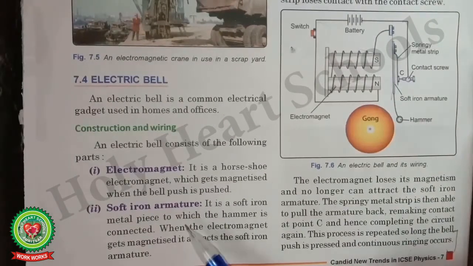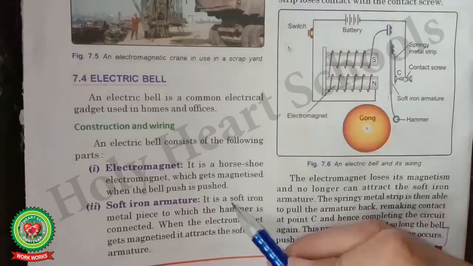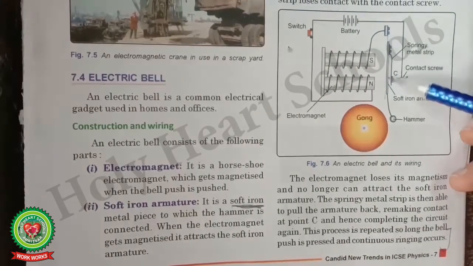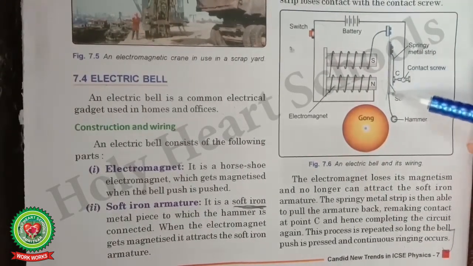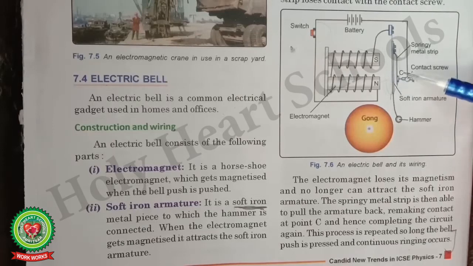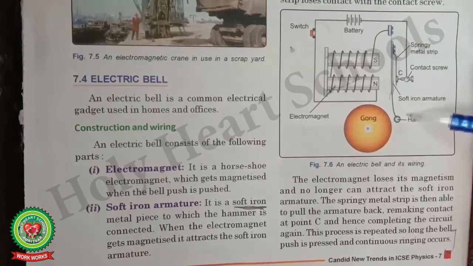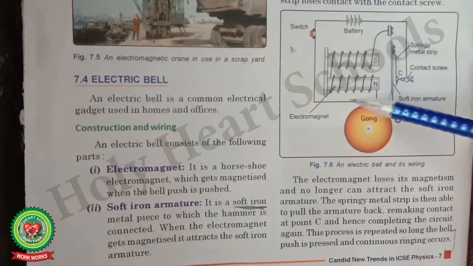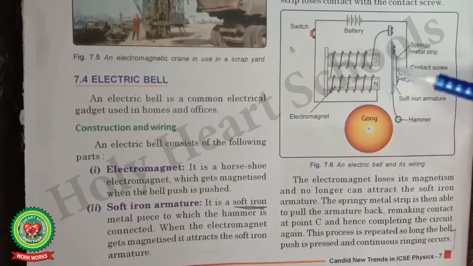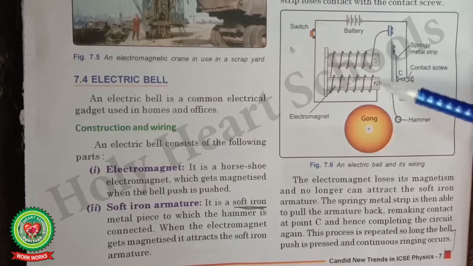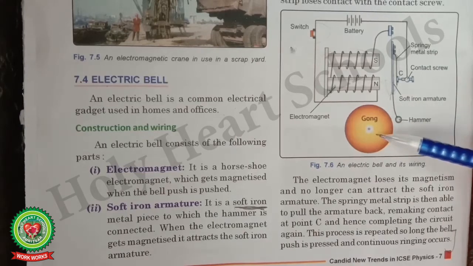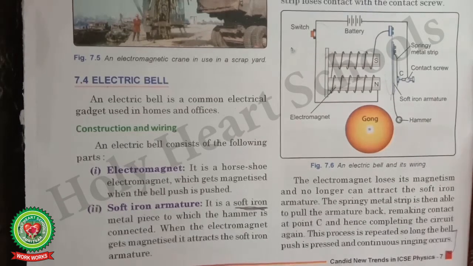Soft iron armature. It is a soft iron metal piece to which the hammer is connected. It is shown here. This is known as soft iron armature, and to this armature the hammer is connected. When the electromagnet gets magnetized, when it will behave like a magnet, what will happen? It will attract this soft iron armature. And what will happen? The hammer will strike the gong and sound will be produced.